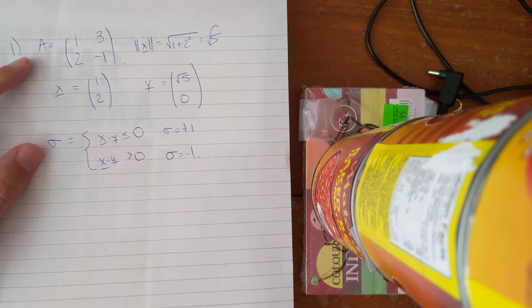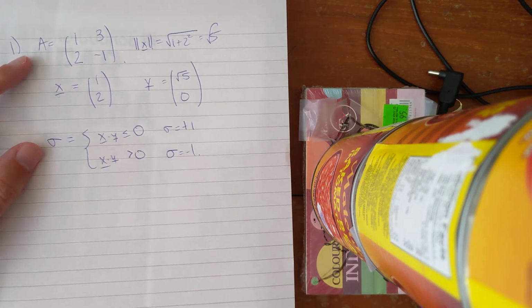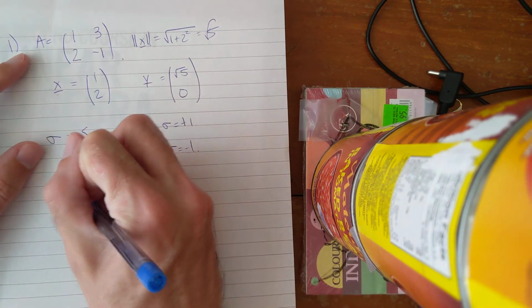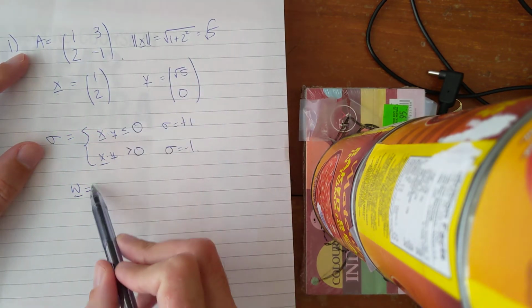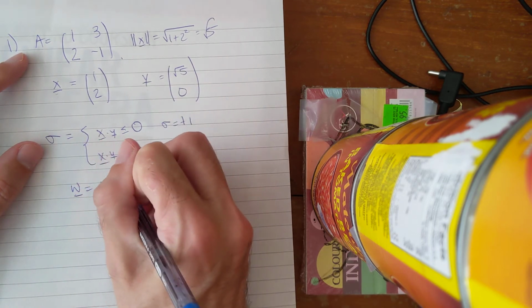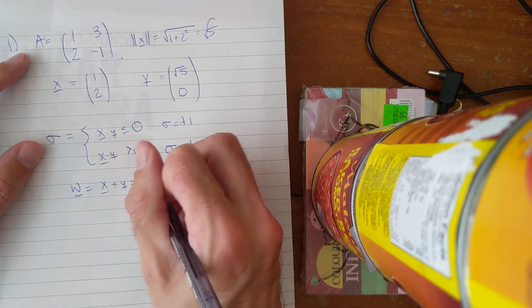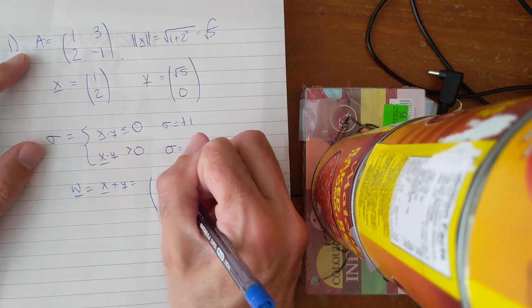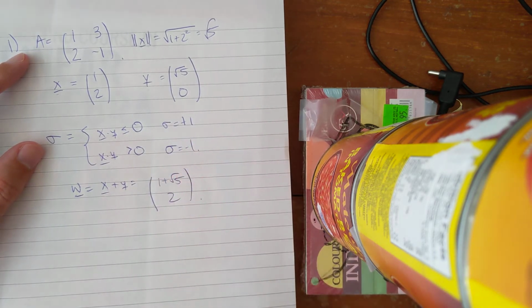Okay. And then we take W. Well, W is going to be X minus sigma Y, so in that case that's X plus Y. And we get 1 plus root 5, 2.